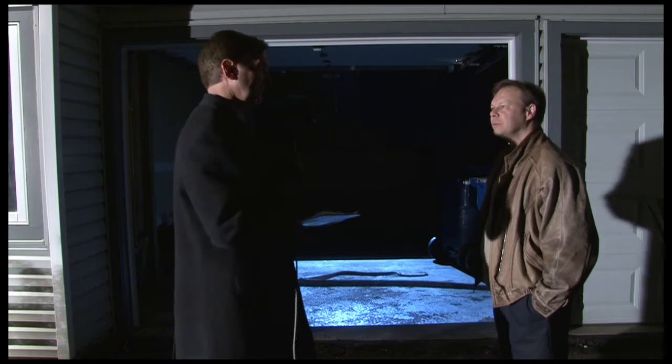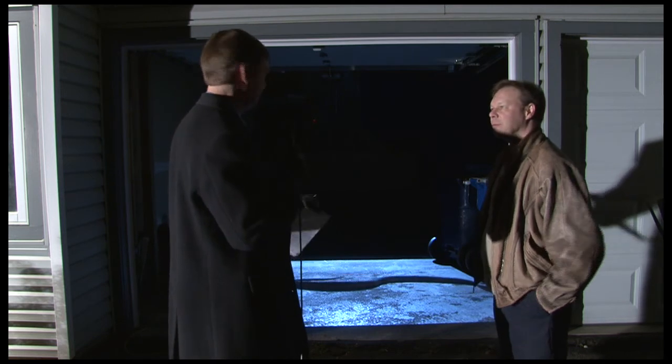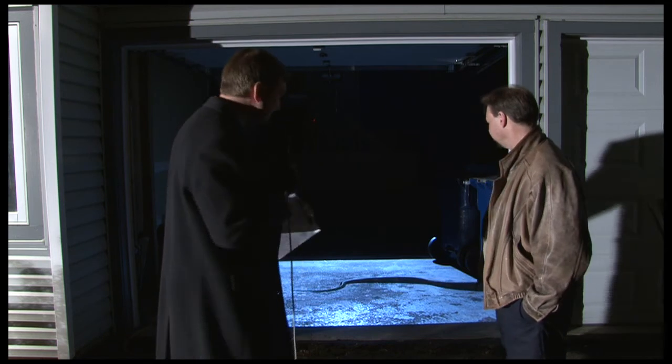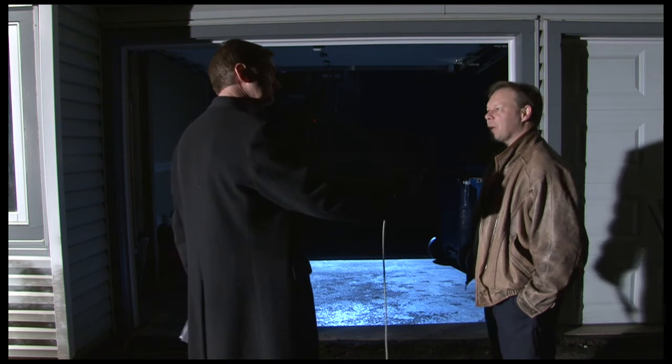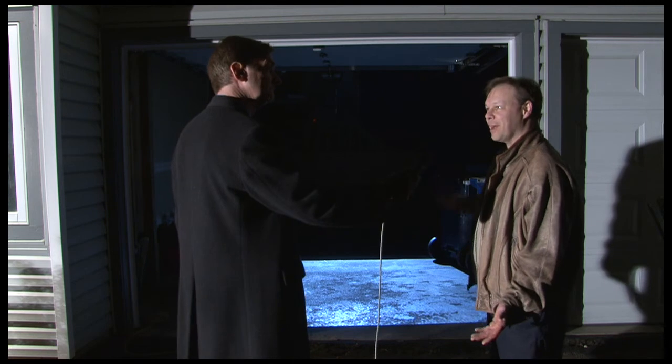We've moved closer to the home, and this particular image I found really interesting. Now we've got what appears to be a live snake projected onto, if I'm seeing it correctly, just a standard garage floor. Is that correct? Yeah, it's actually a snake that's filmed on a standard garage floor, projected right back down.